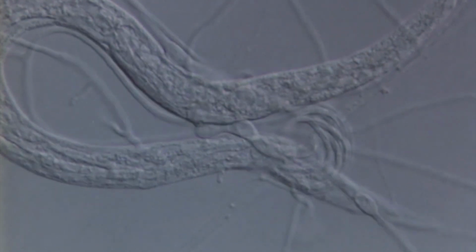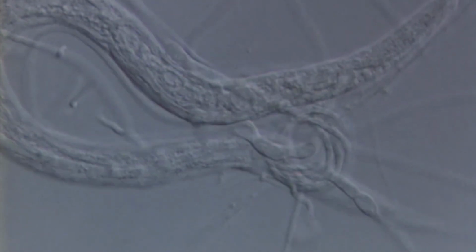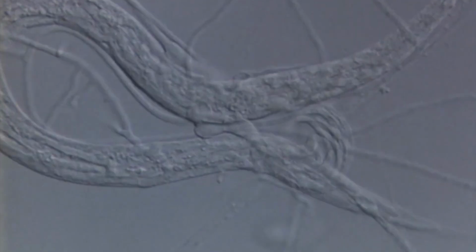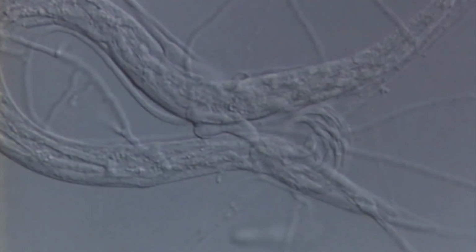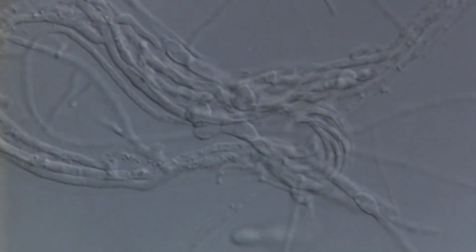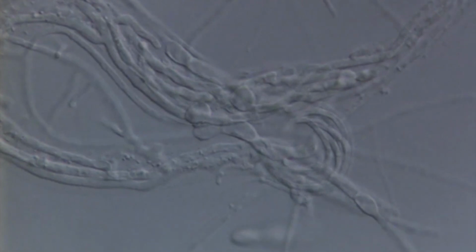As the nematode is disintegrated, all of the contents of the nematode basically is used for the purpose of creating more and more hyphae. And this allows for rapid development of the fungal mycelium.